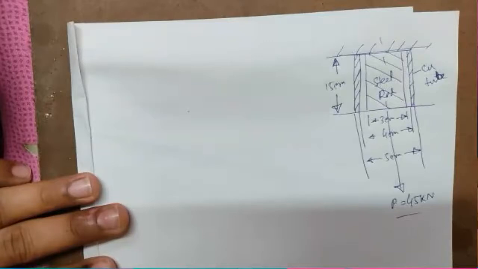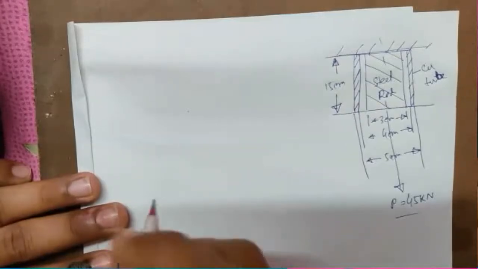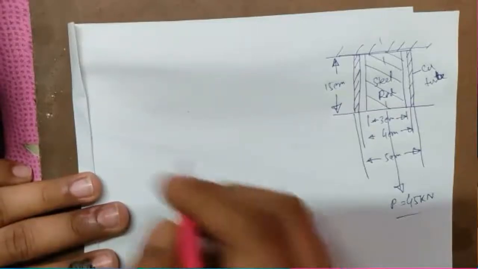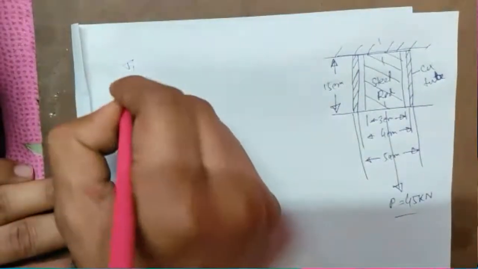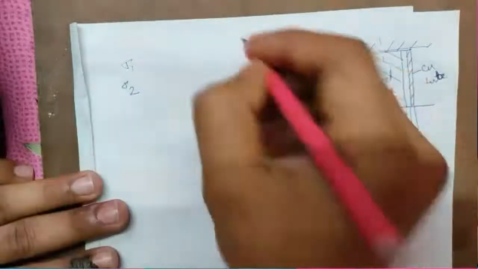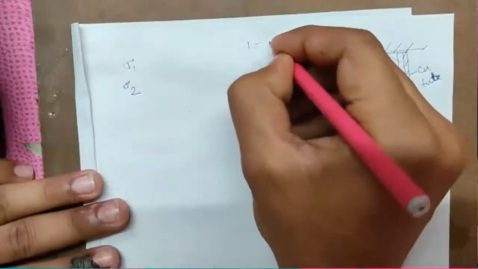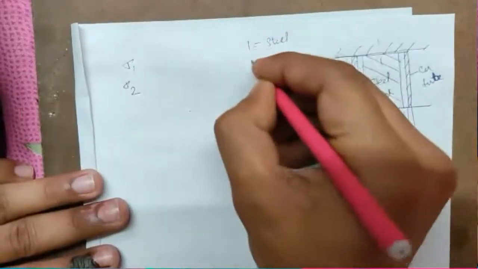If the length of each bar is equal to 15 centimeter, which is shown in figure, then you have to determine the stresses in the rod and the tube. So you have to find out sigma 1, sigma 2, where 1 is for steel and 2 is for copper, or you can simply write sigma S and sigma Cu. It will be much clearer.